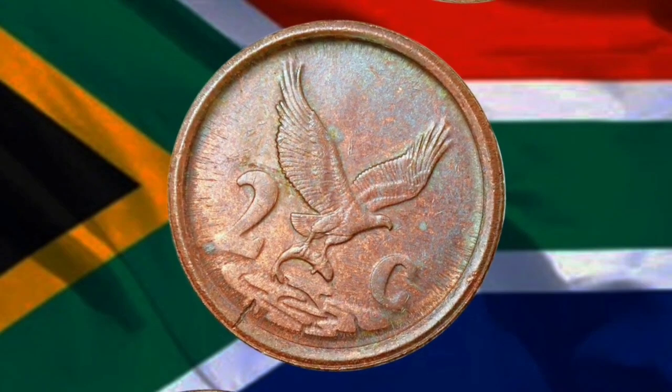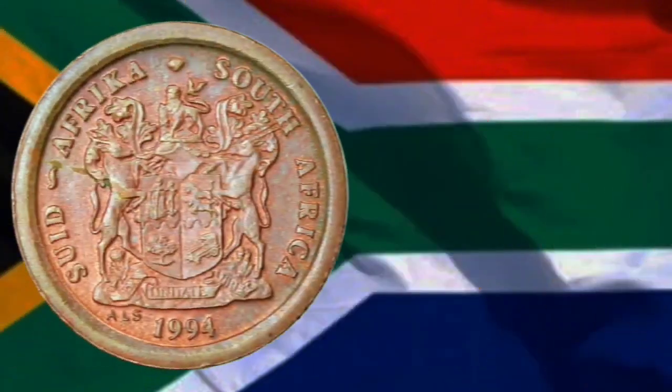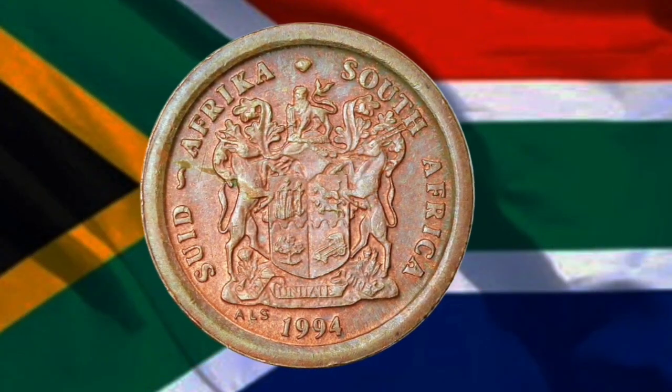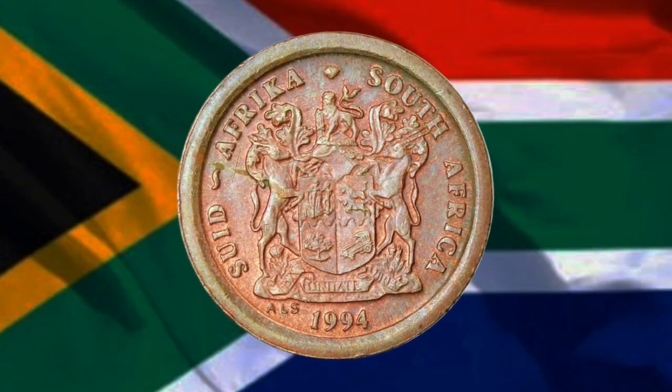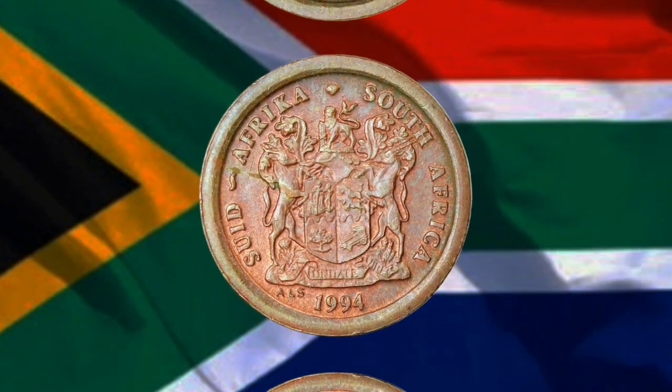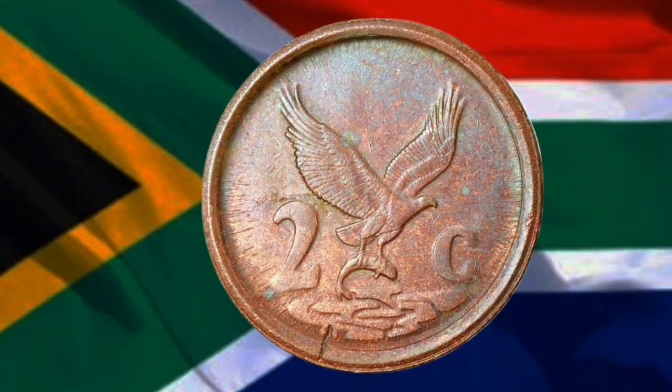Made from bronze-plated steel, the 2-cent coin is small, lightweight, and easy to miss. But for collectors, its historical significance adds a depth that goes beyond its face value. The composition changed in later years, but the 1994 version still retained the traditional bronze coloring that made it recognizable.